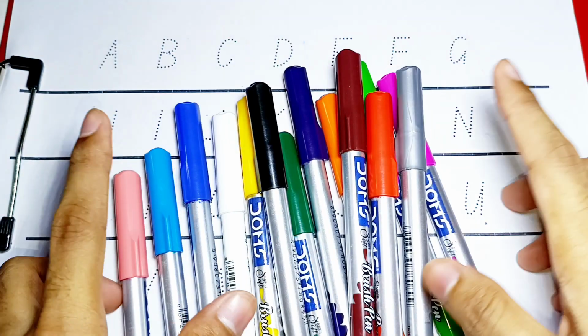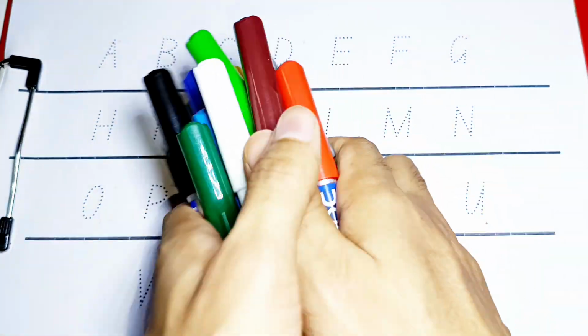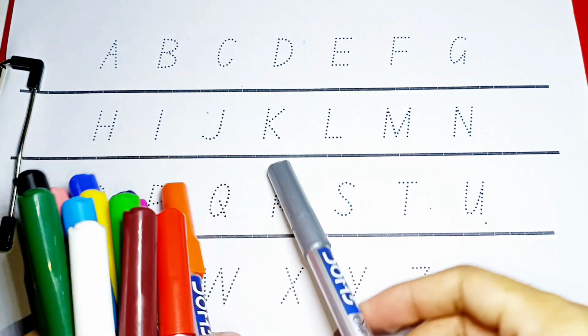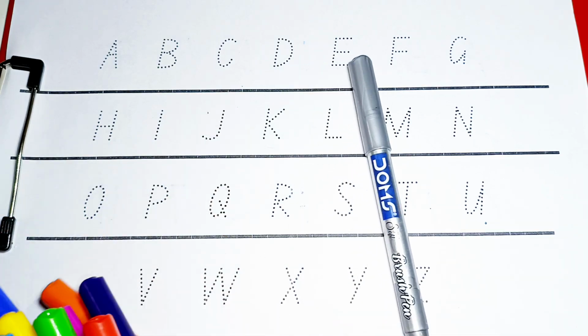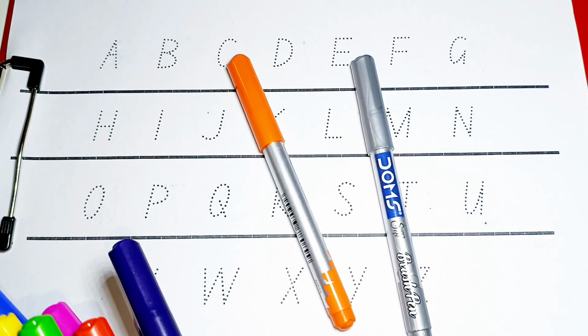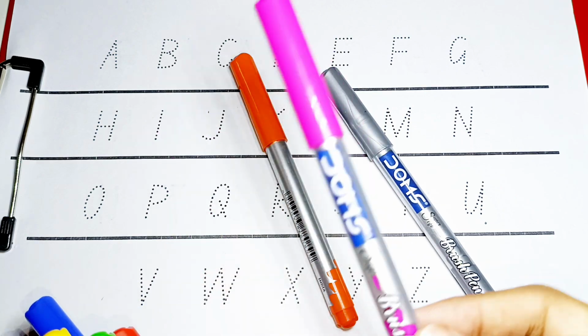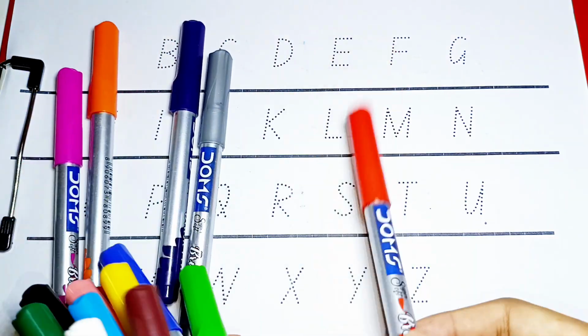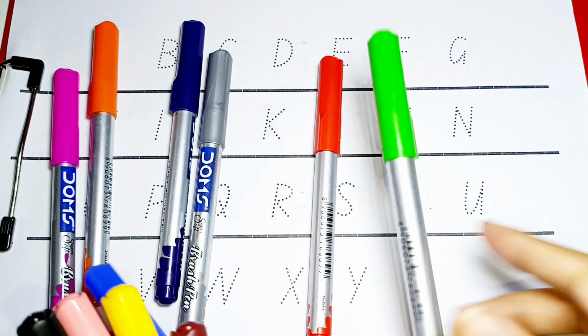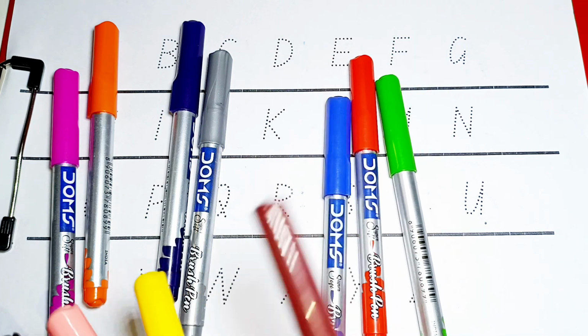Wow, so many colors. Kids, today we're writing capital letter alphabets A to Z. Stay with us. Yes, silver color. Kids, the next one is orange color. And the next one is Persian blue color. Yes, dark pink color. Stay with us. The next one is red color, light green color, blue color.